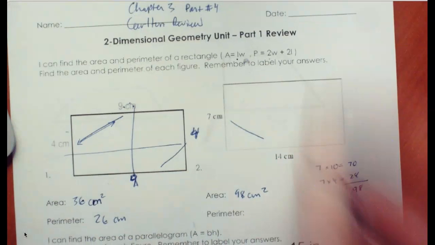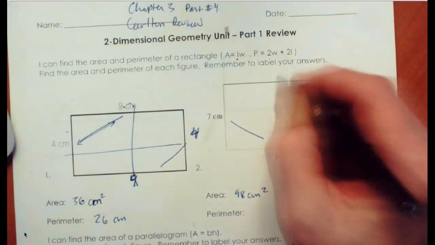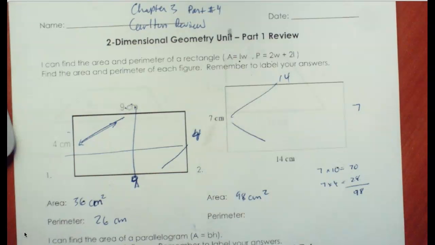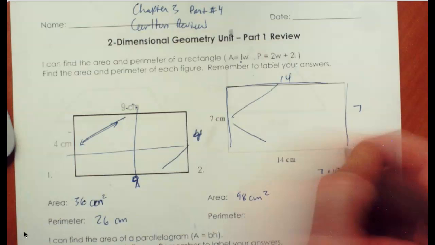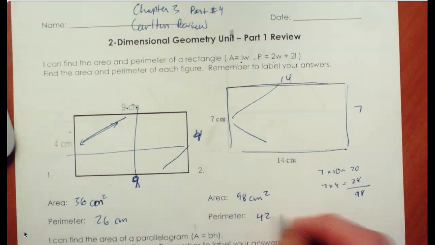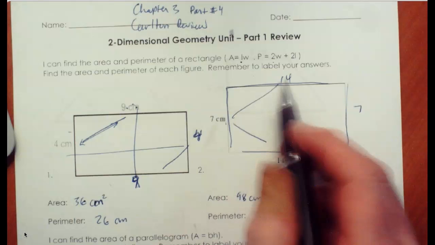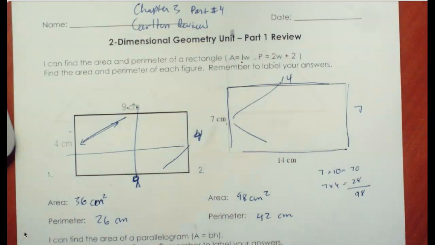Same thing over here. This is 14. This is 7. 7 and 14 is 21, so it's 21 to go from here to there. It's going to be 21 to go from here to there. This is going to be 42 centimeters. 7 plus 14 plus 7 plus 14. 21 plus 21, or 21 times 2.